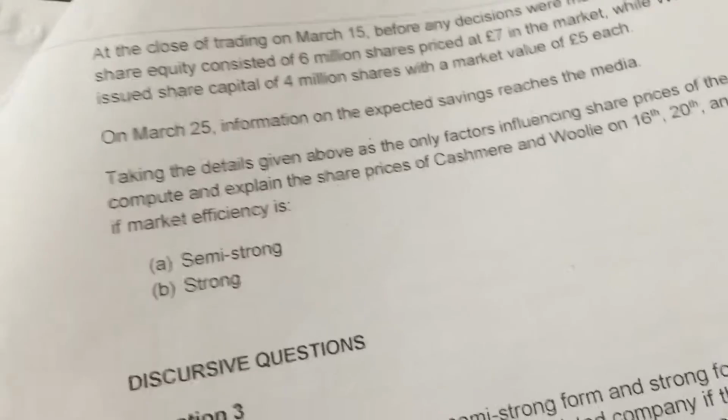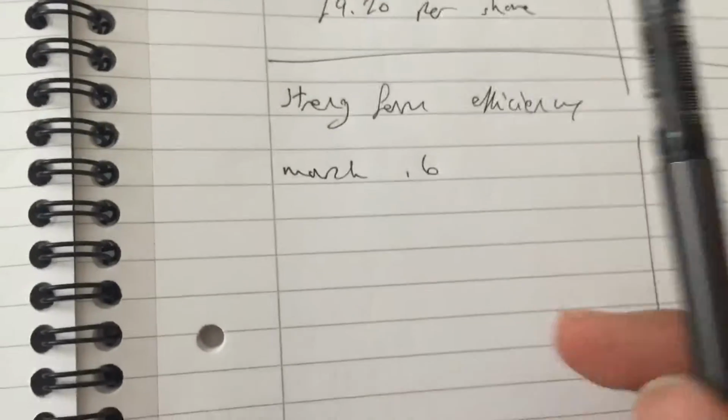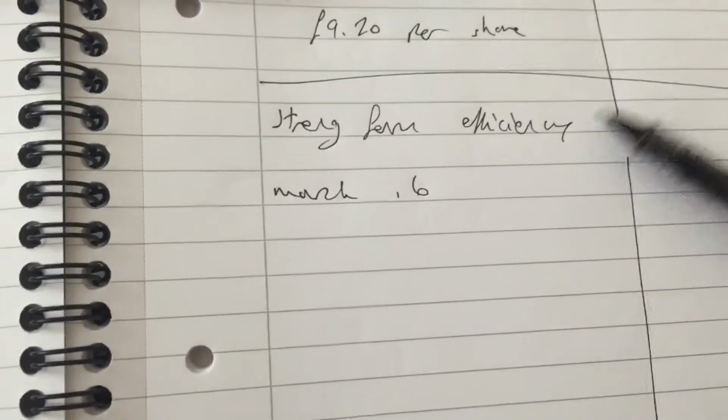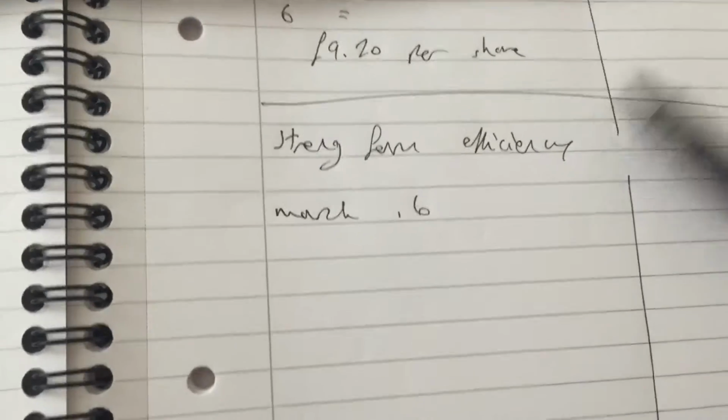But for question B, it's saying, show how these changes would be affected in strong form efficiency. If we're starting on March 16th, with strong form efficiency, share price reflects everything: past data, present data, and inside information. So on March 16th, everything is going to be known, and it's going to be a step-by-step process.